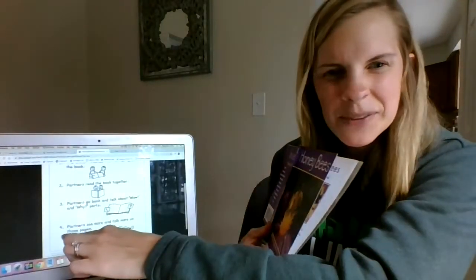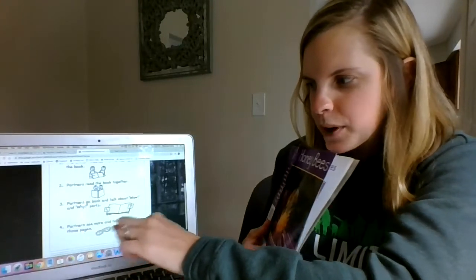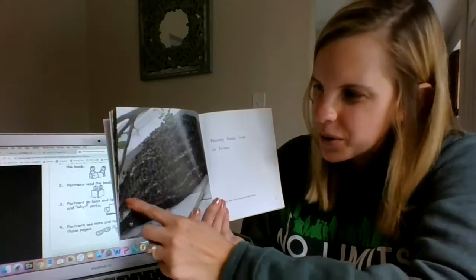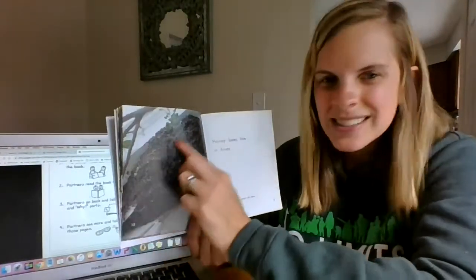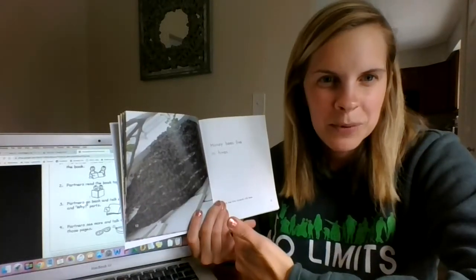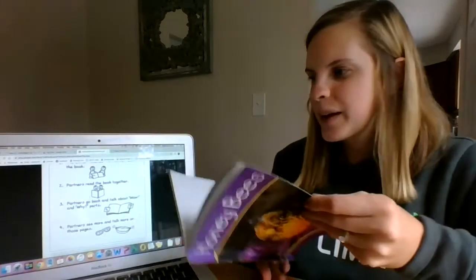And I kind of just did step 4 too, because it said partners see more and talk more about the page. So as I was sharing my wow with you, I noticed that you couldn't really even see the hive. There were so many bees on it. So as you're sharing those wows and whys, you talk more about what the book's about. Now that was my wow page.